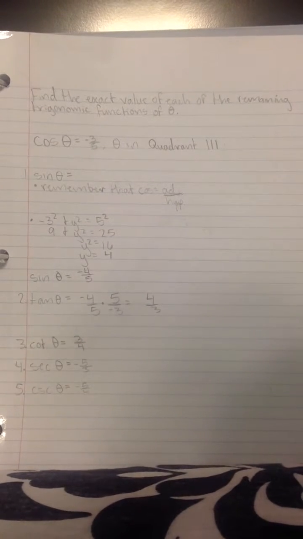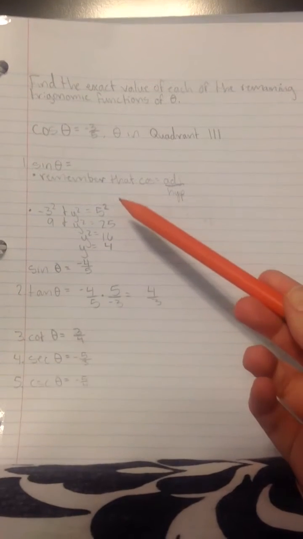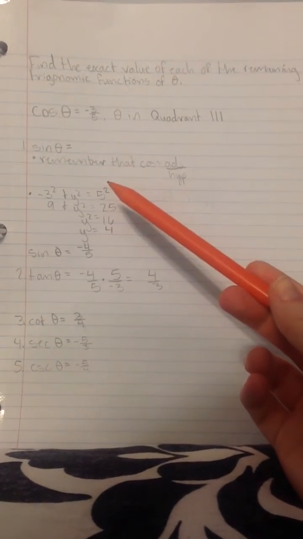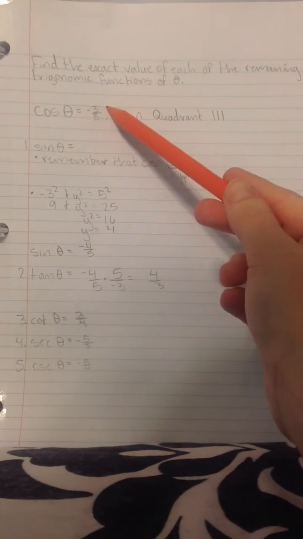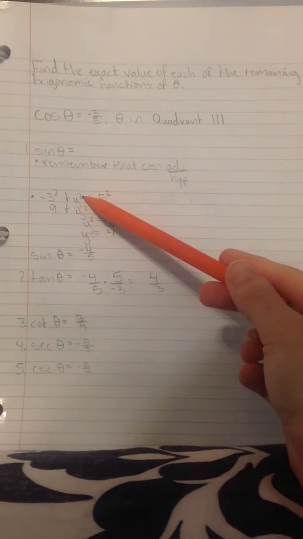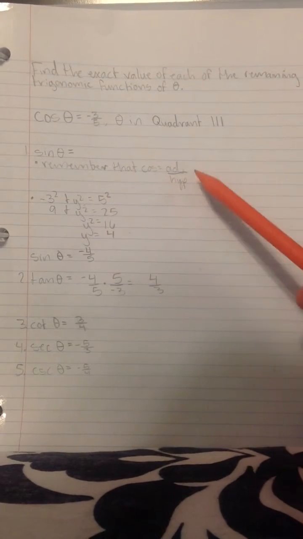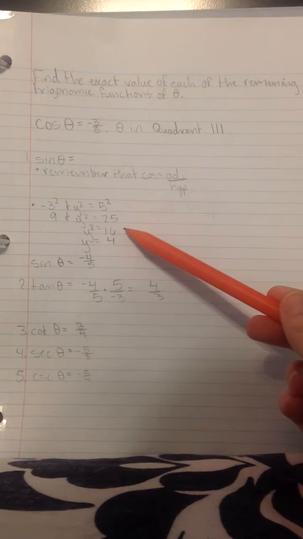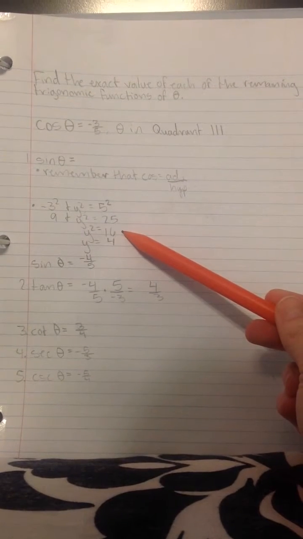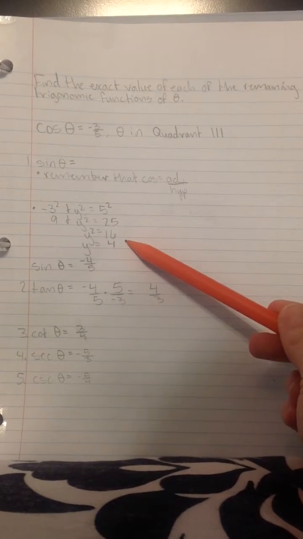hypotenuse squared. So, if we set this up in a Pythagorean formula, we can figure that -3 squared, the adjacent leg, plus y squared, the opposite leg, equals 5 squared, the hypotenuse. And when we figure that all out, we find that y squared equals 16 and y equals 4. So our missing leg is 4.